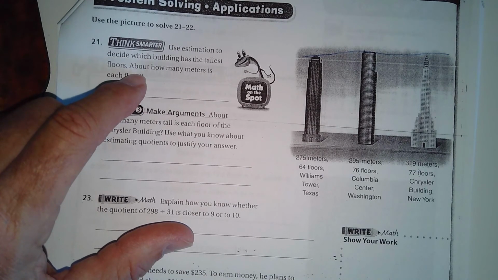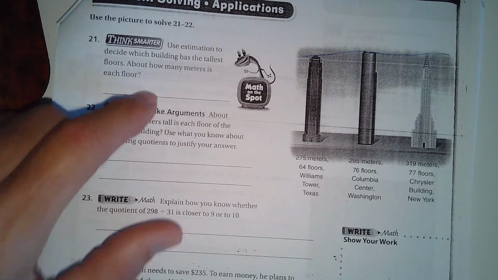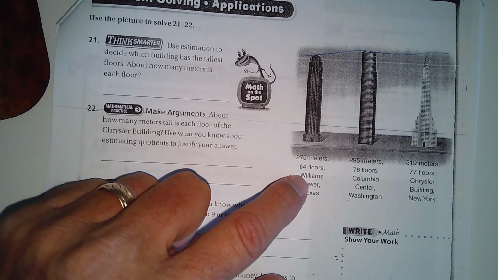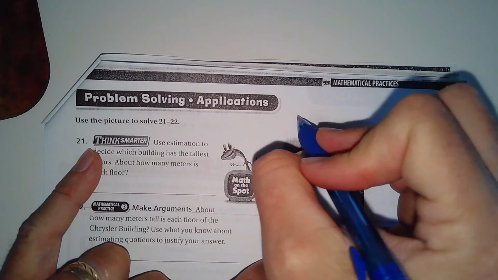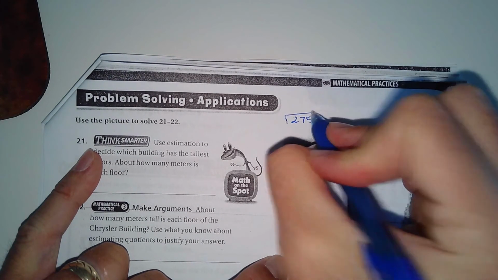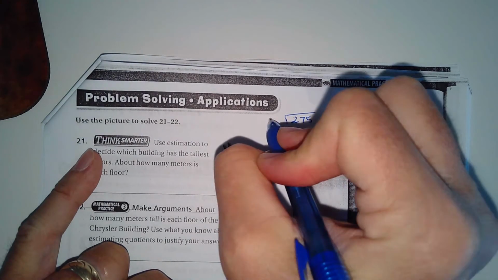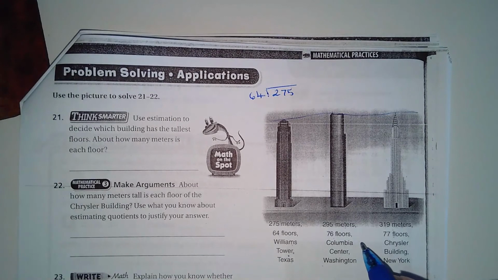Okay. About how many meters is each floor? Well, let's see if we can figure that out. Estimation. So it would look like this for each problem. This one, I'm going to write up here. This is 275 divided by 64. Okay. That's the first one.